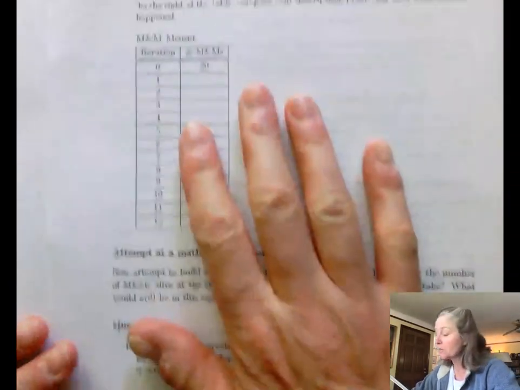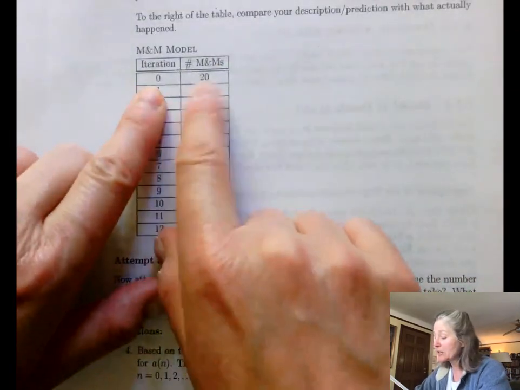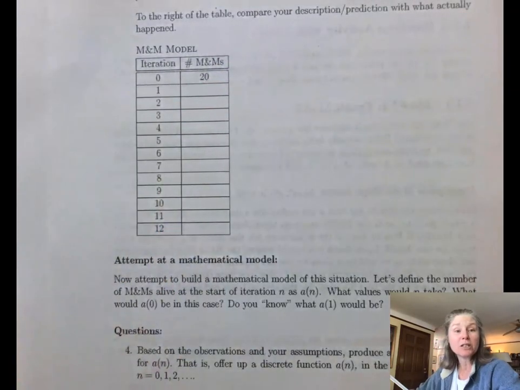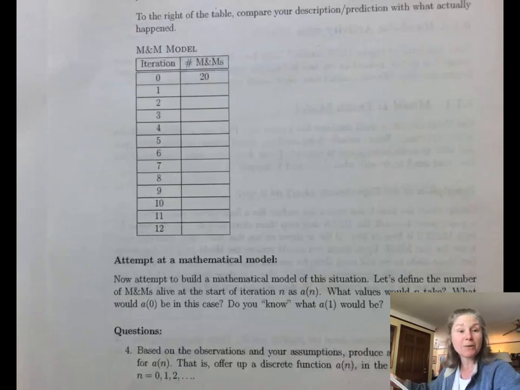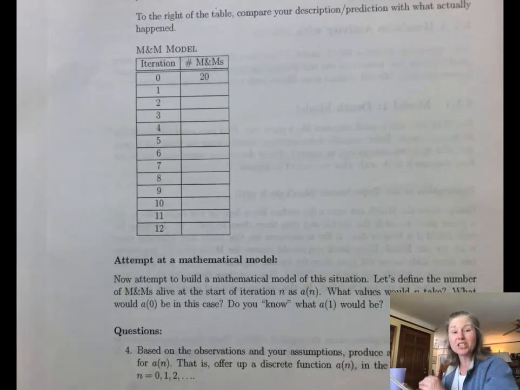So now that we're there, I'm just going to go ahead and turn this over. This is the table that we're going to put in. You'll see it says iteration 0, M&Ms 20. So that means that before I start, at time 0, I have 20 M&Ms, in my case 20 coins, and I'm going to shake these up.